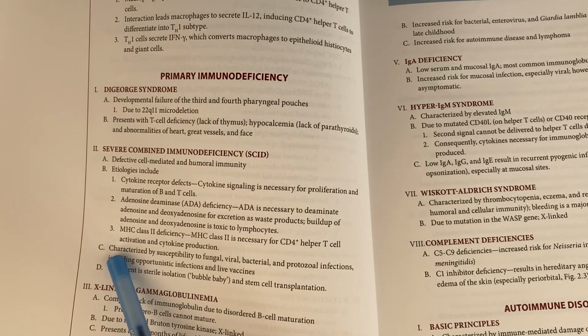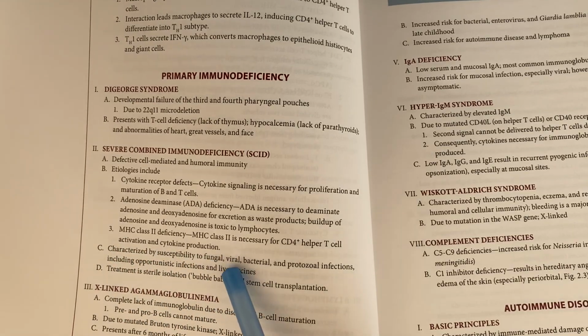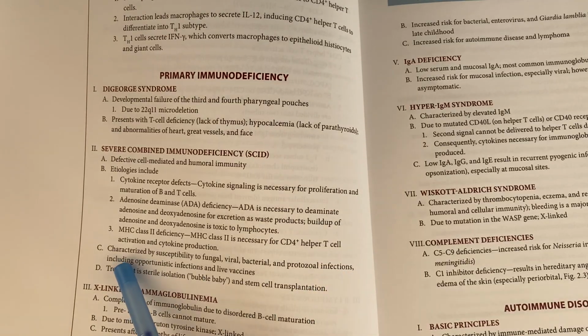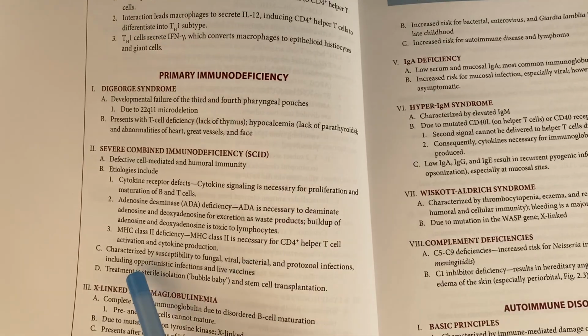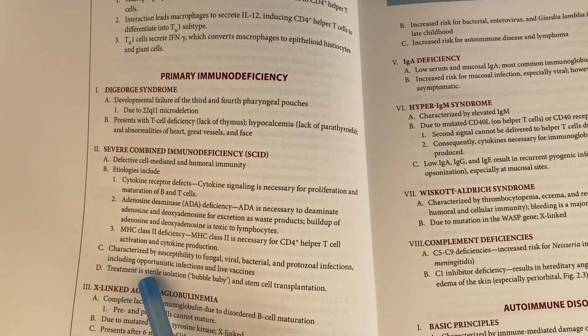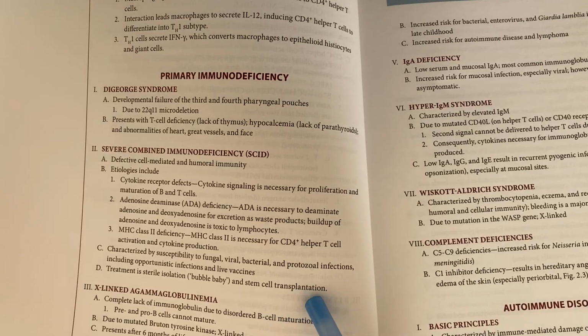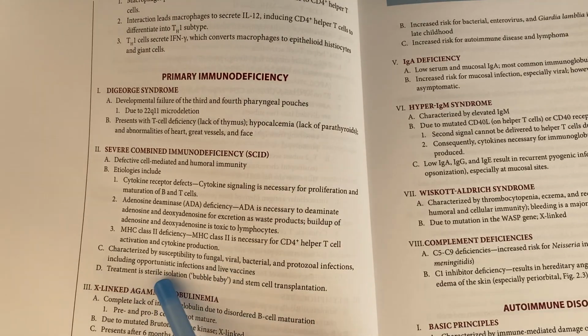So severe combined immunodeficiency is characterized by susceptibility to fungal, viral, bacterial, and protozoal infections, including opportunistic infections and live vaccines. And then treatment is sterile isolation and stem cell transplantation. You can think about the bubble baby to reverse sterile isolation.